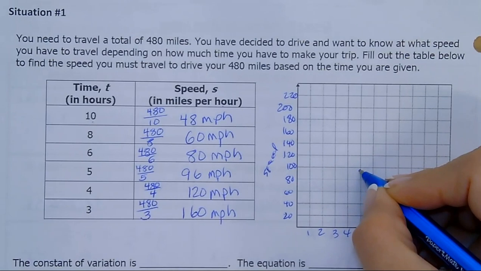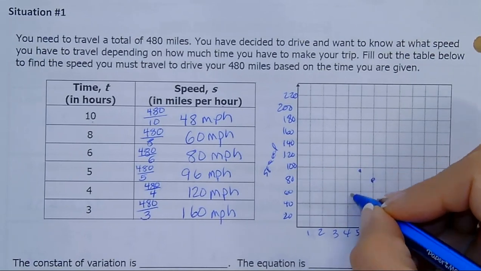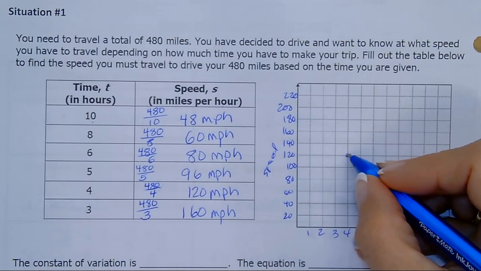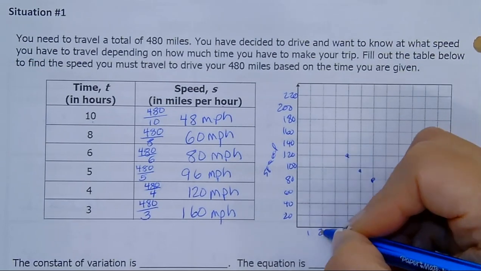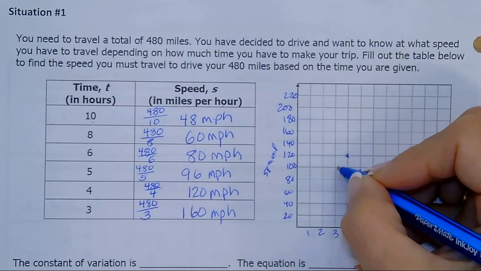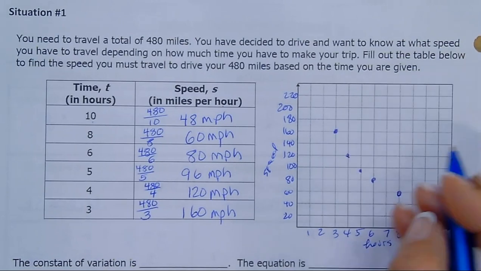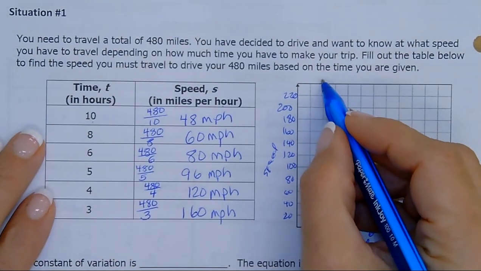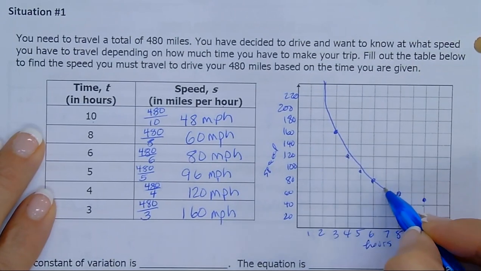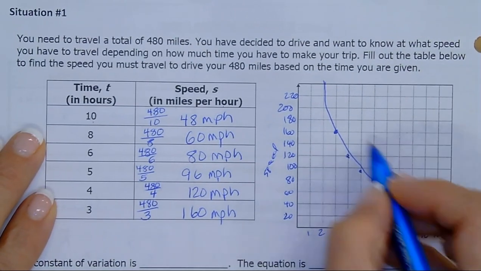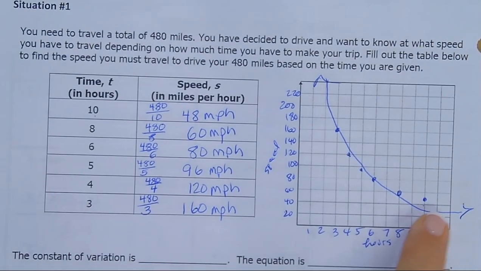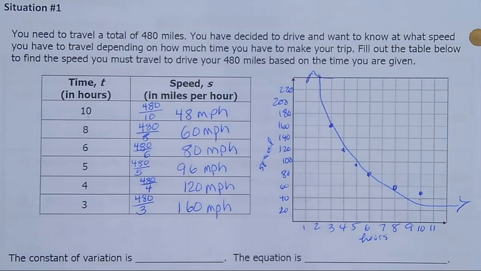Sorry, 4 hours, I'm going to go 120. 3 hours, I'm going to be at 160. Okay, and so I am making a hyperbola here. So, oops, I kind of rocked that off, but you can see that that is a variation that is not a straight line.